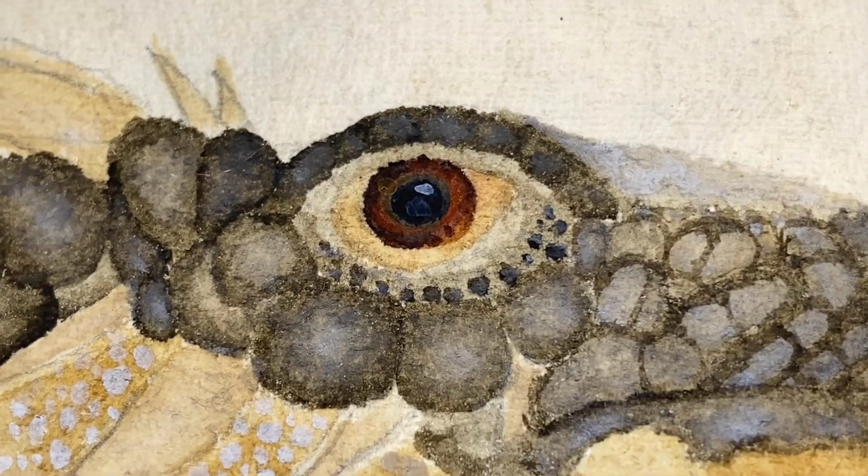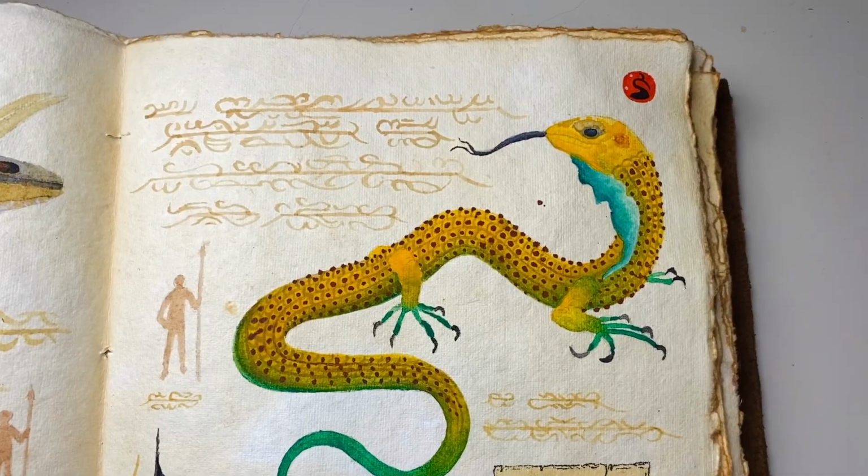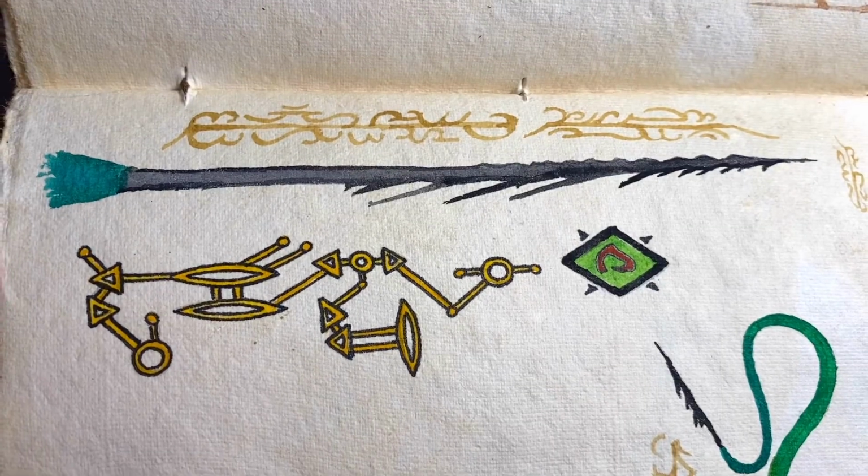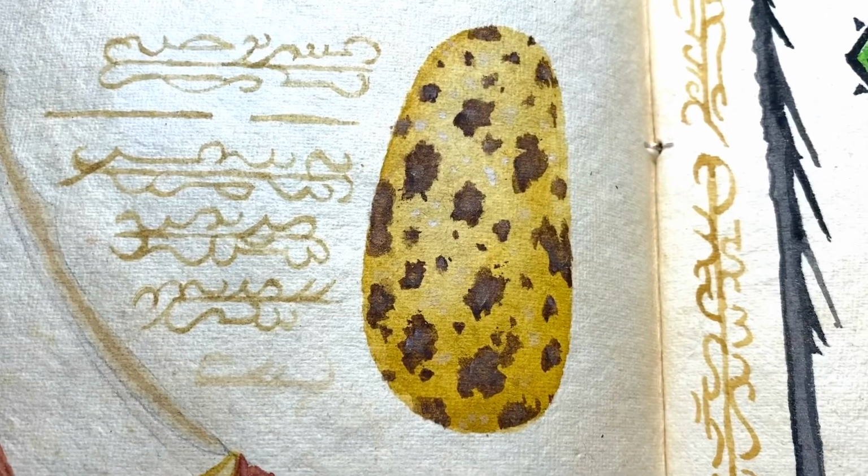Today I'm going to take you with me as I rework the classic dragon everyone knows and loves into something more practical, grounded, and realistic for my fantasy setting. Let's jump right into it.